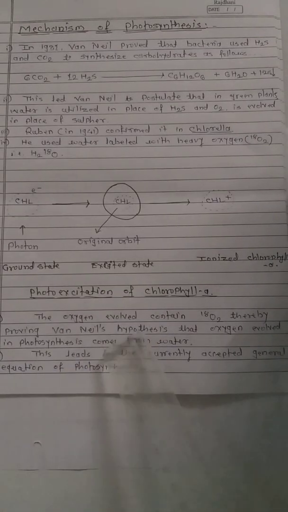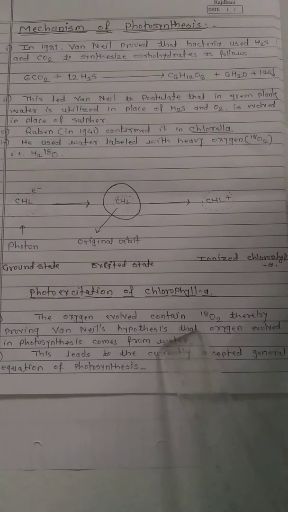Now the oxygen evolved contained the 18O2 isotope, thereby proving Van Niel's hypothesis that oxygen evolved in photosynthesis comes from water.